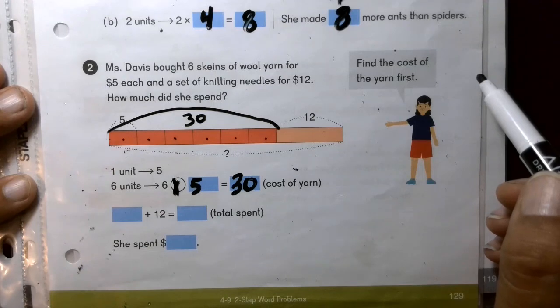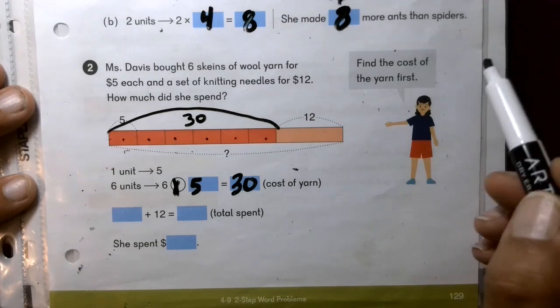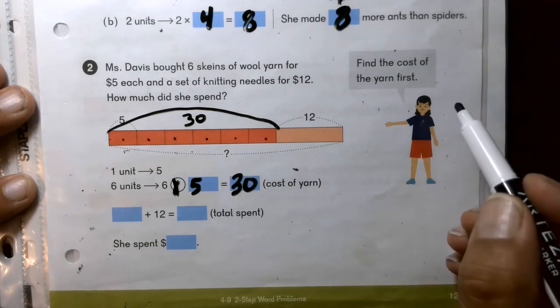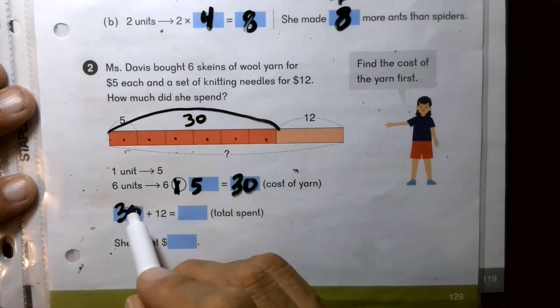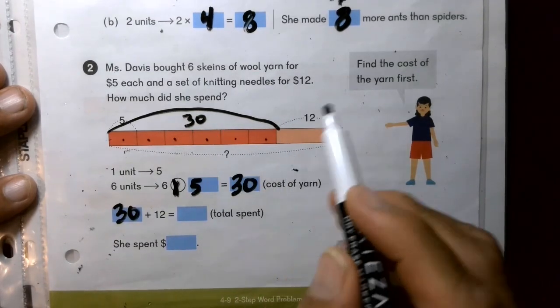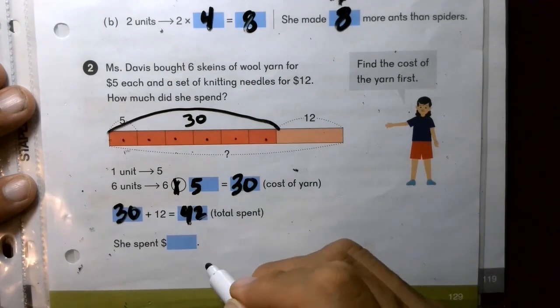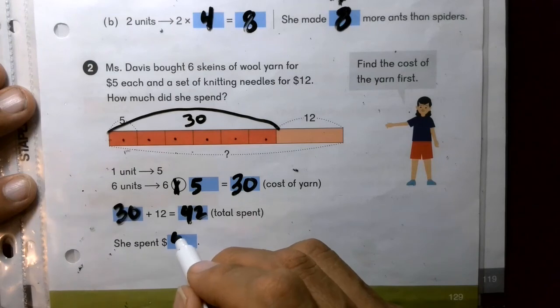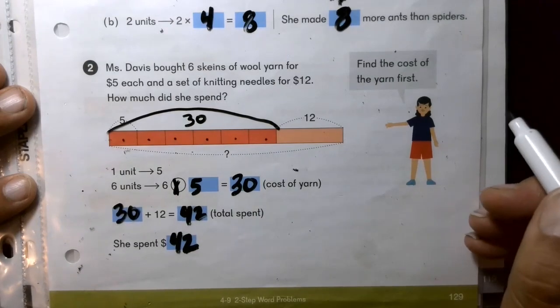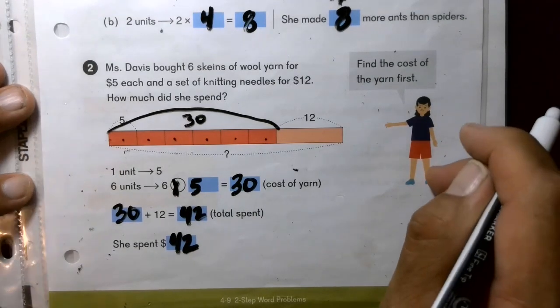So now as you look at the bar model, we've got 30 and we've got 12. What do you think we're going to do here? We're going to add. Remember, the two parts together, we're going to add. So 30 plus 12 is going to be what? 42. So she spent a total of $42. I'm going to stop here and switch to my workbook.